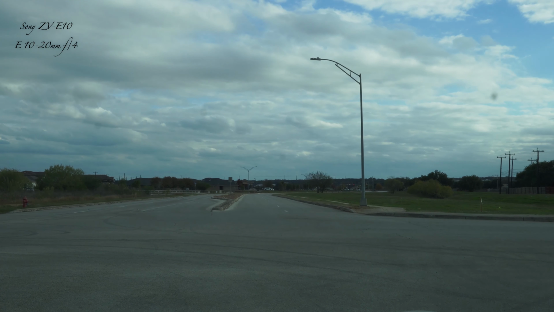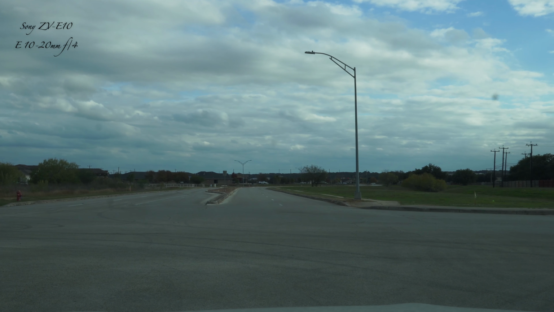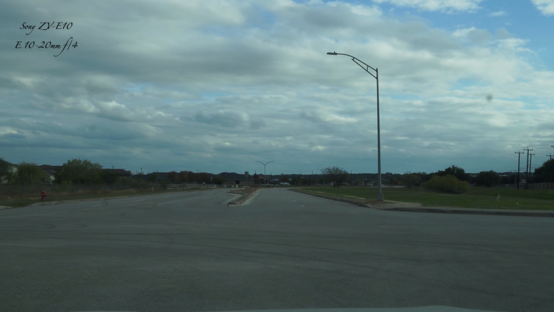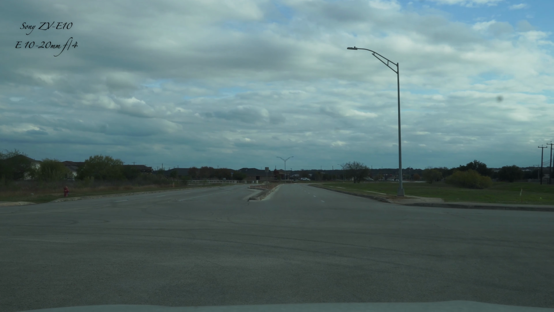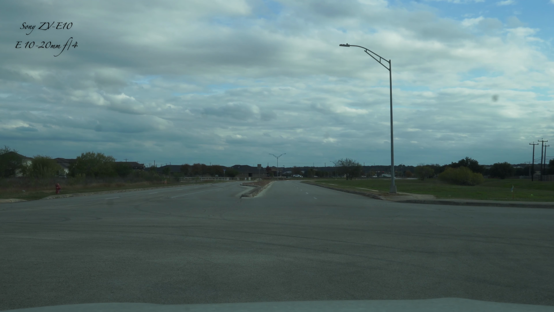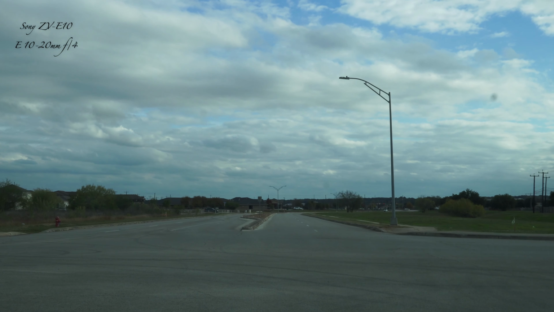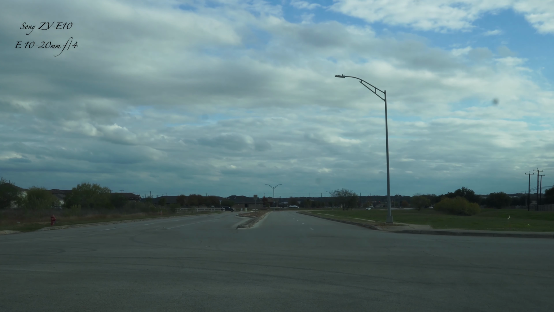That way you don't see the hood at all. It's pretty straight. Yeah, let me go like that. Now it's straight. Yeah, you still get a little bit of the hood. I gotta try to avoid that. There we go.